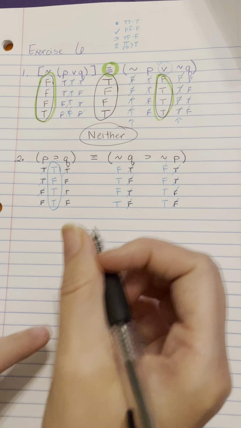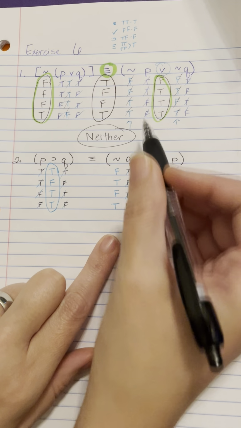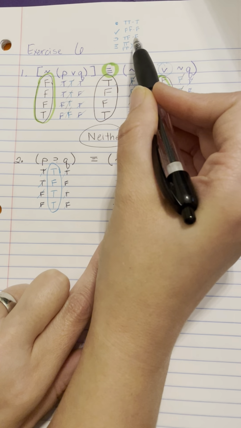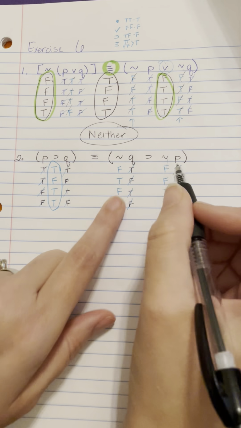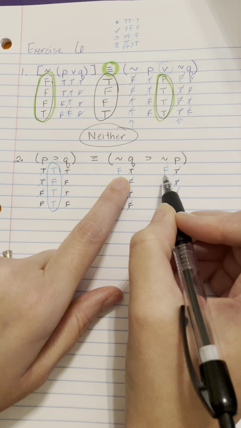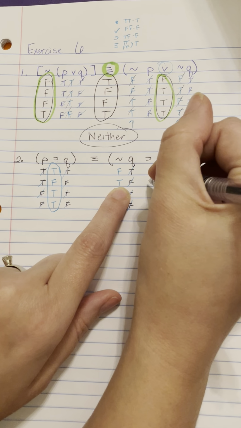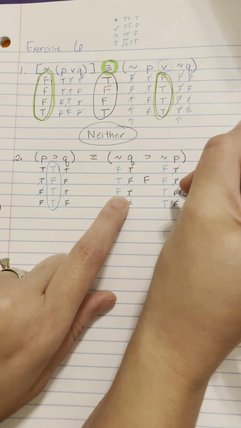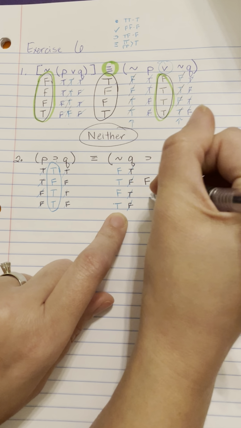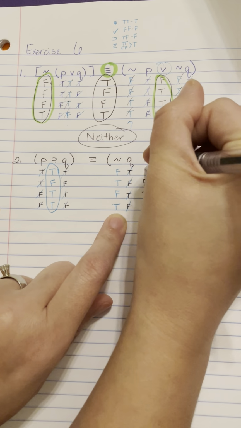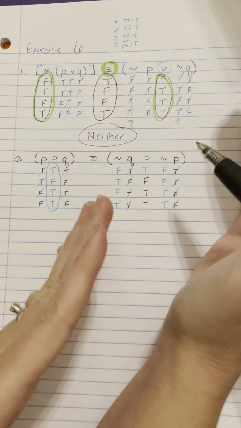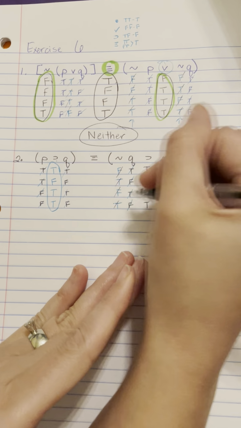All right, so now we're going to do our conditional, which again, we're looking for true and false to give us a false. So we're looking at these in blue right here. False, false, nope. True, false, yes. So true and false gives us a false. False, true, nope. So these are all going to be true. Okay, so we are done with these.